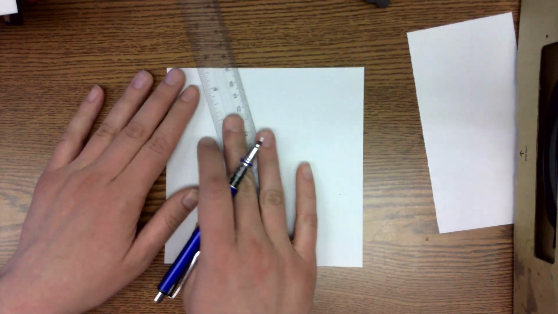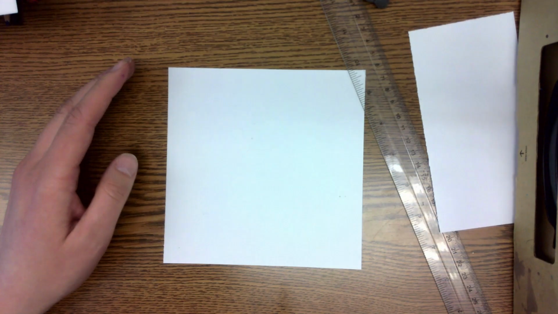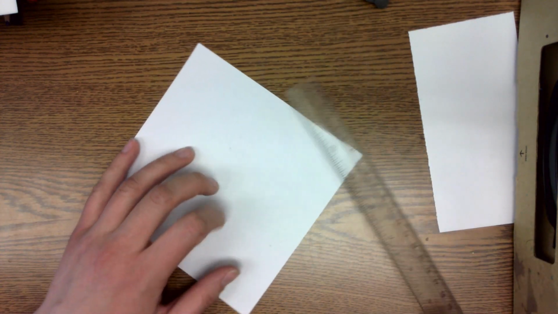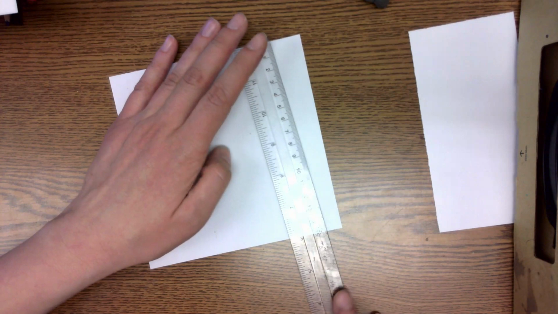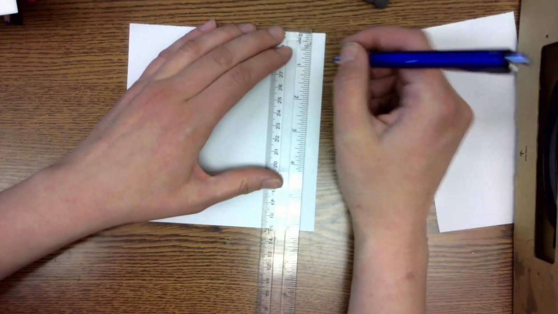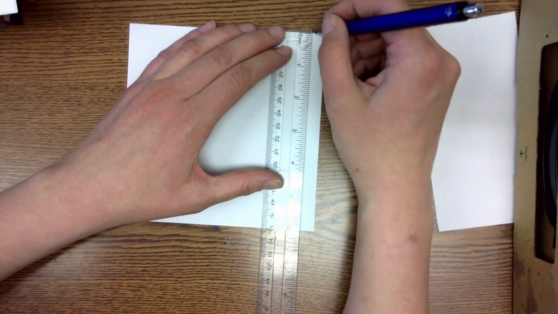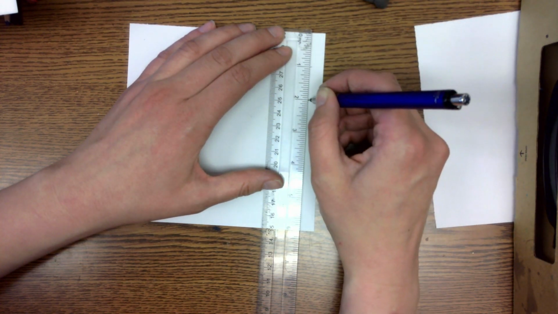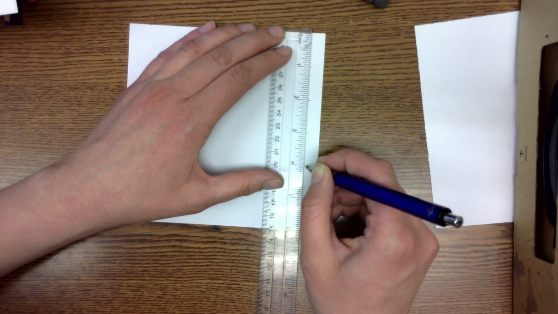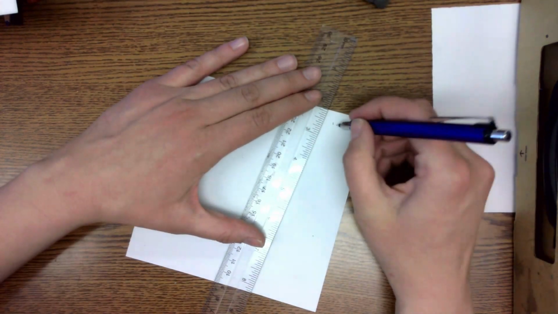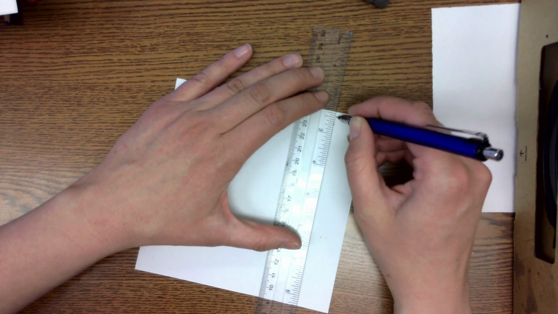Okay, next up, we need to create a grid. You can make your rows as thin as you want, but I'm just going to make it easy. I am going to just do inch ones. The ruler is helpful in this because I'm going to make lines straight, and it makes it easy to measure it out. So I'm going to make 6 columns here, so I know exactly where to put these lines.